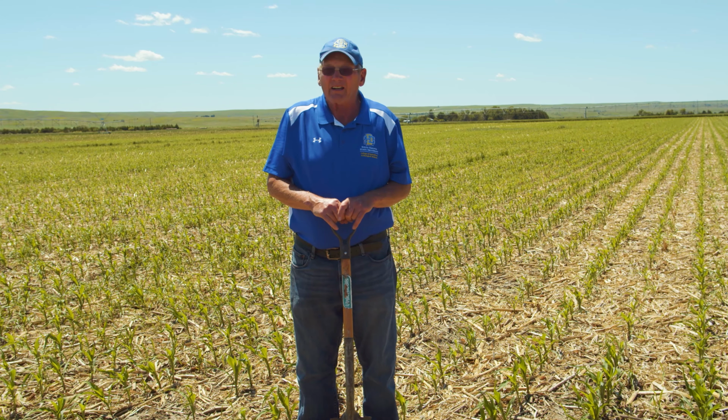So there were lots of techniques used to handle that at that time. Most of them were insecticidal. We had several fields that were corn on corn when we started. This is the only one that's left. It's been here since 1990.